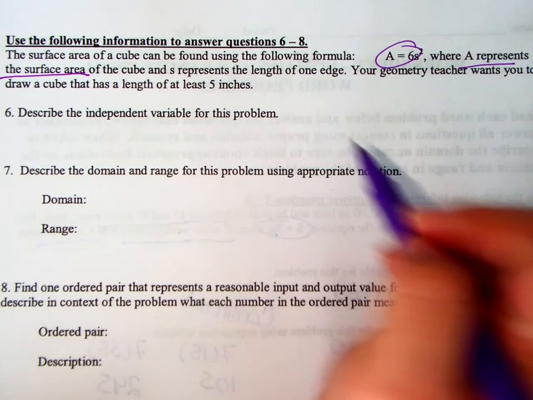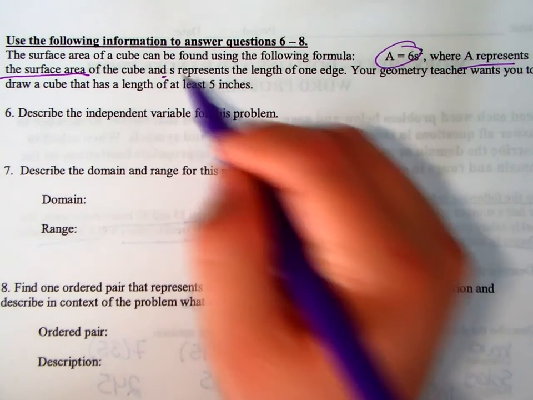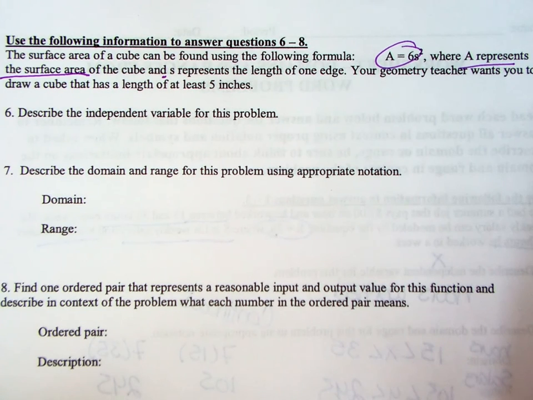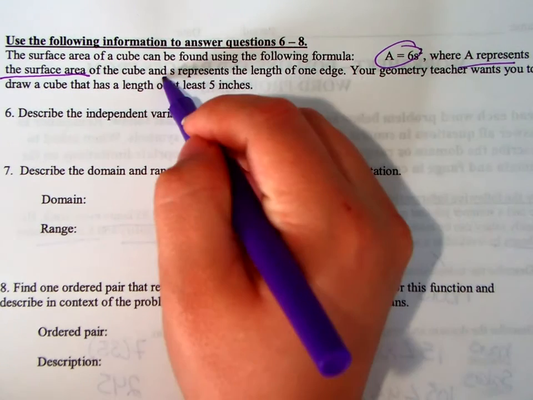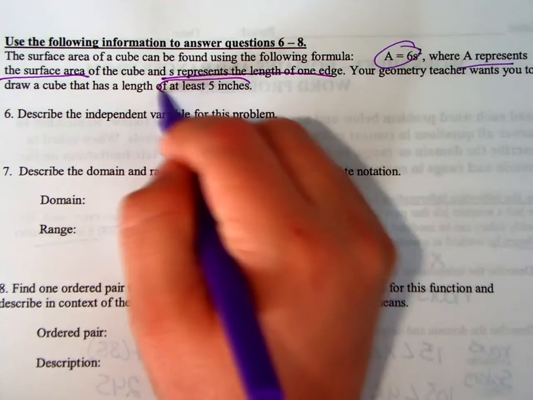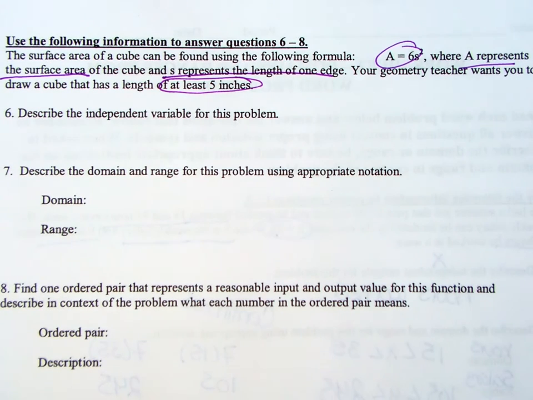Your geometry teacher wants you to draw a cube that has a length of at least 5 inches. Okay. At least 5 inches. That's the minimum. So the number's different than yesterday, and they're asking us for a little bit more.